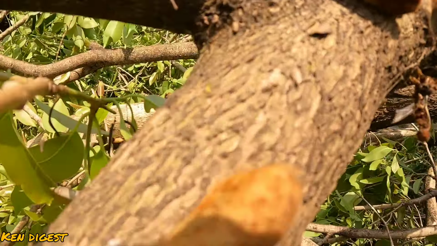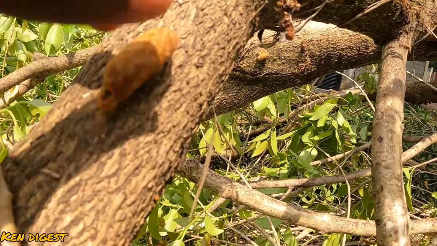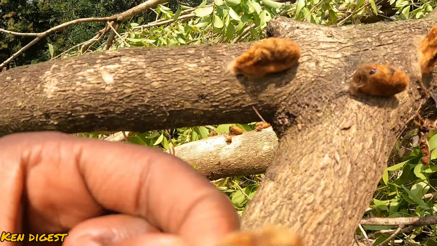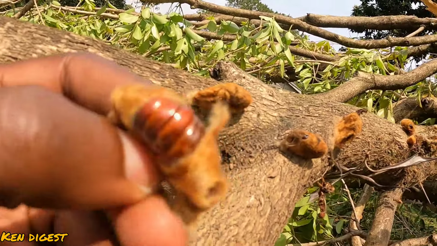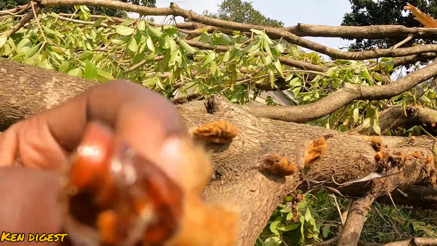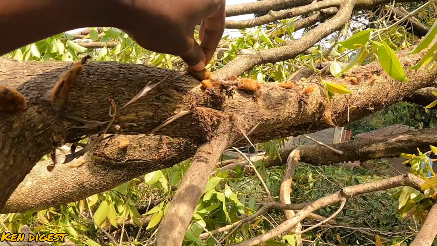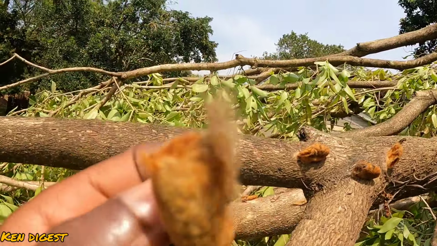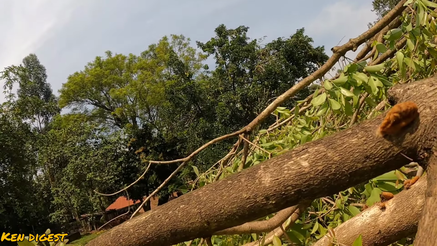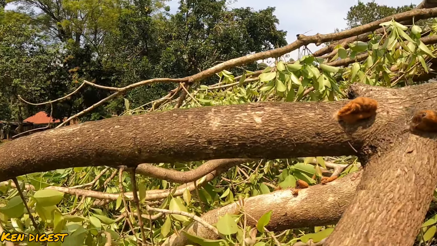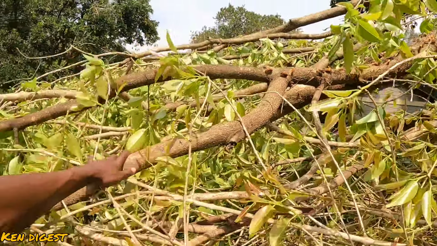These ones are nesting. This is how the worms look like. Yes, so we decided just to cut it and use it for timber. This is still alive. See worms like this. Such worms. Yes. So let's continue.